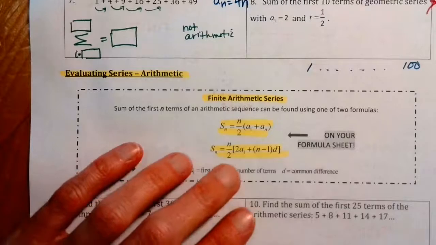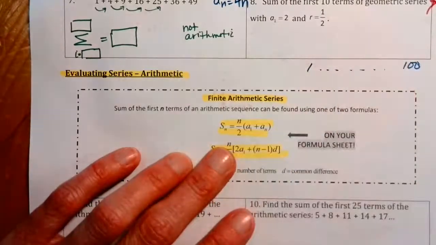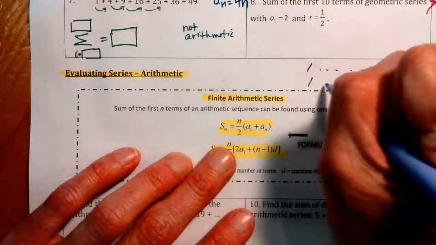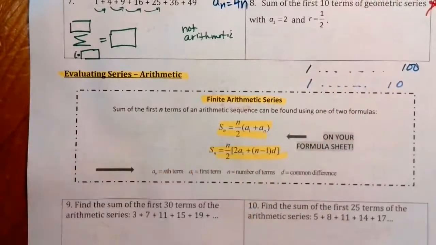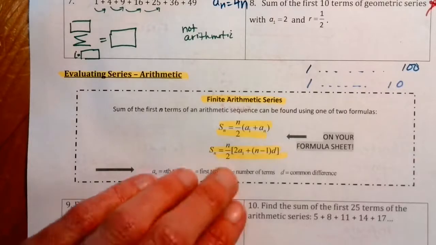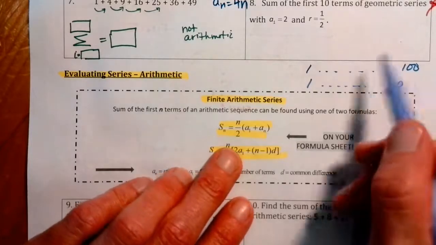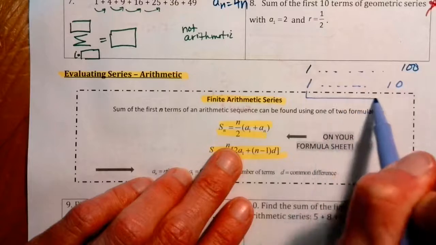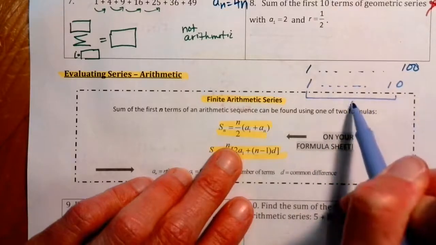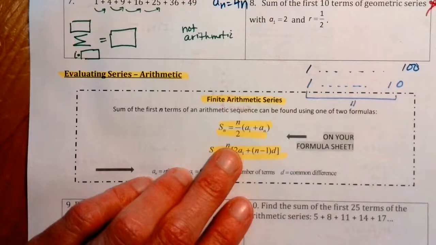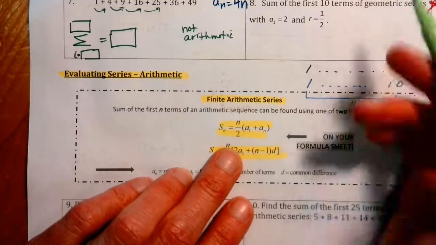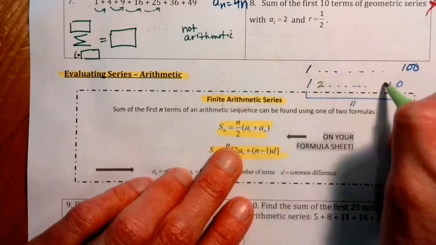So the conversation is, okay, can we solve a simpler problem? Let's think about the sum of the numbers from 1 to 10. If you think about the way that that works, if I added my first and last terms together, do you see how I'd get 11? Well, what if I added my next terms together, 2 and 9?